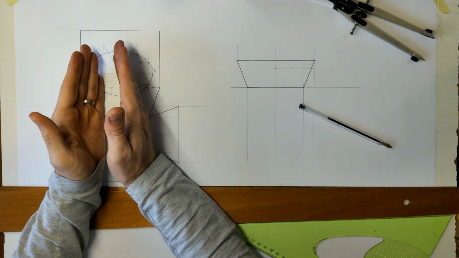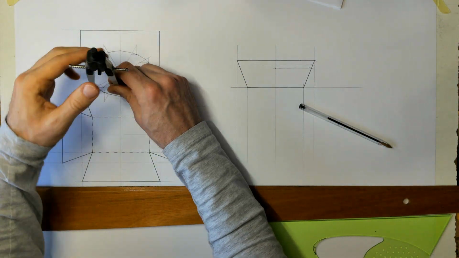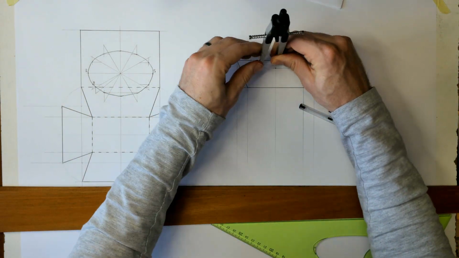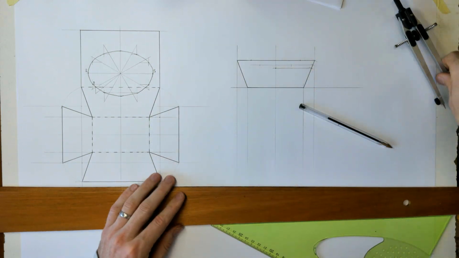Now we've got the distance out, we can find that true length there from my development, and I can swing an arc to find those.